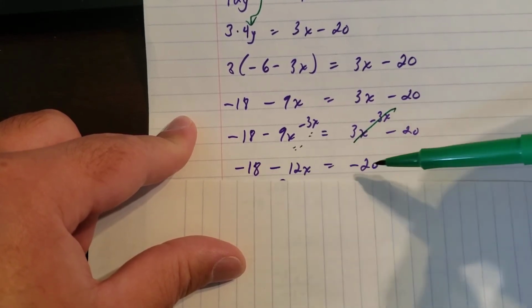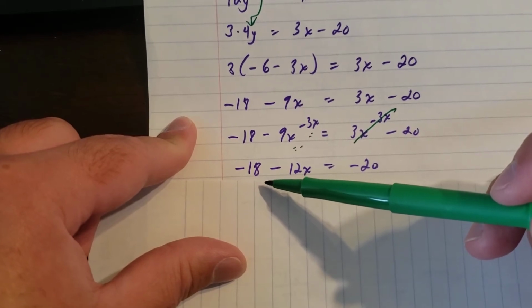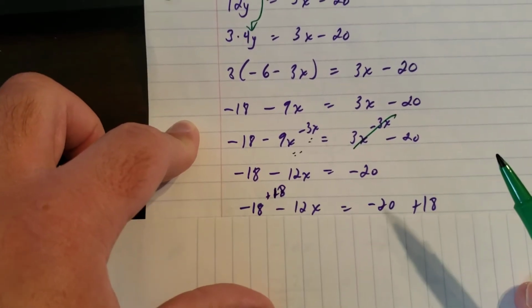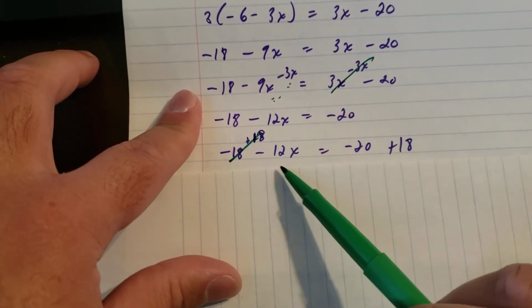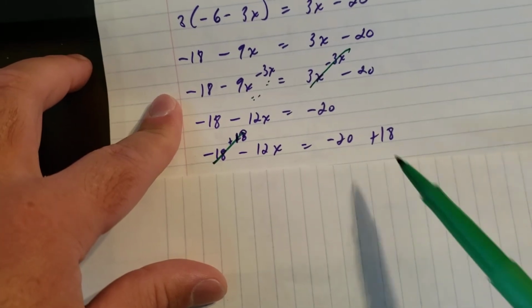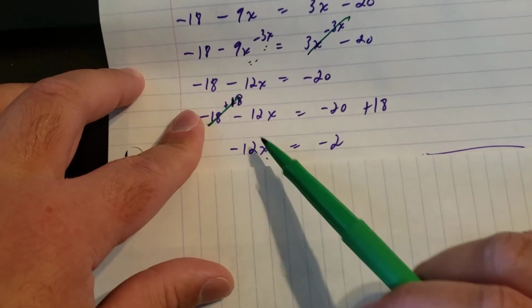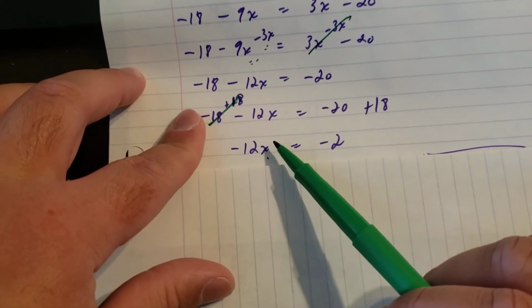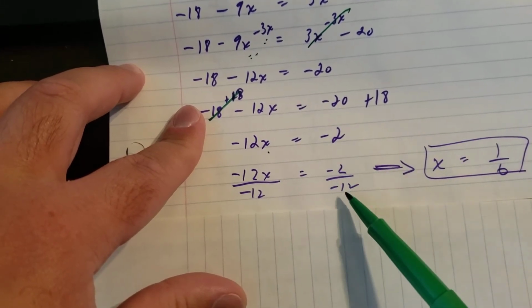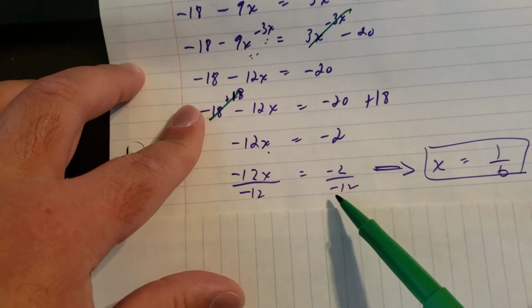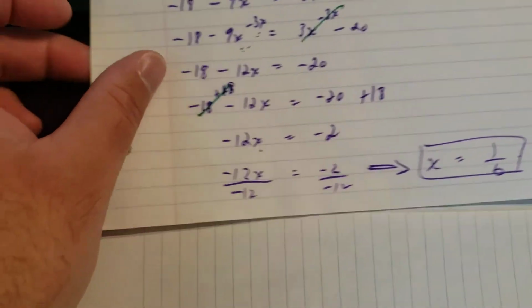Okay, so now to solve for x, I need to get rid of the negative 18 that's here. I could do that, of course, by adding 18 to both sides. Okay, so I add 18 to both sides. So this cancels off here. Negative 12x is equal to negative 20 plus 18, which gives me negative 2. Okay, so now to solve for x, I just need to get rid of the negative 12 here. Since this is multiplied by x, I divide by negative 12. What you do to one side, you do on the other. Divide that by negative 12. Negative divided by negative gives me a positive, and 2 over 12 reduces to 1 over 6.